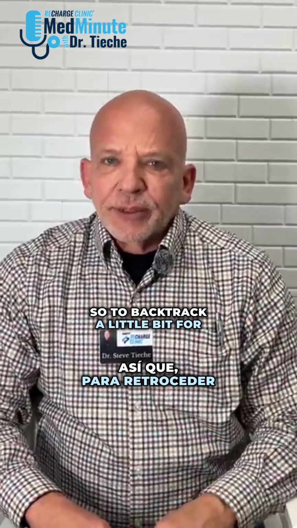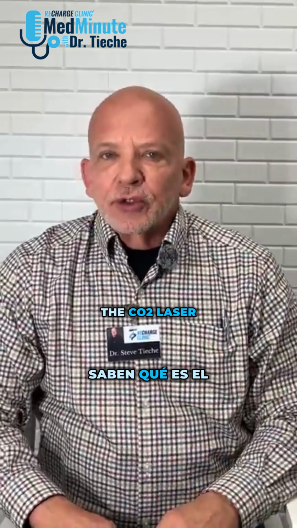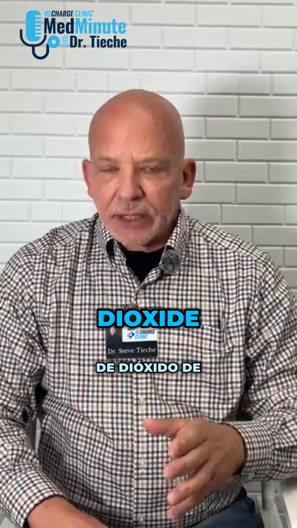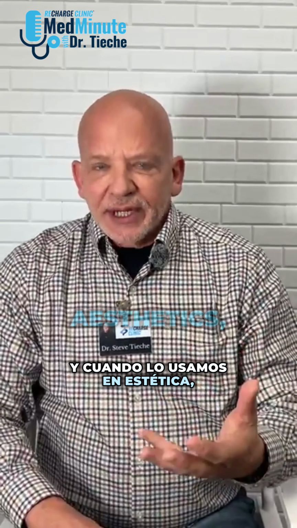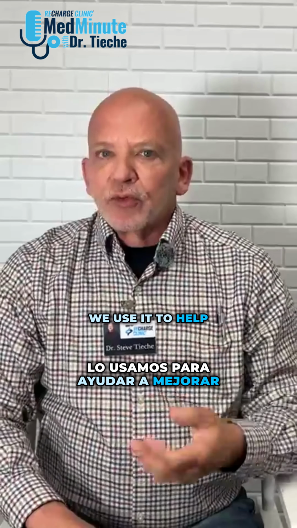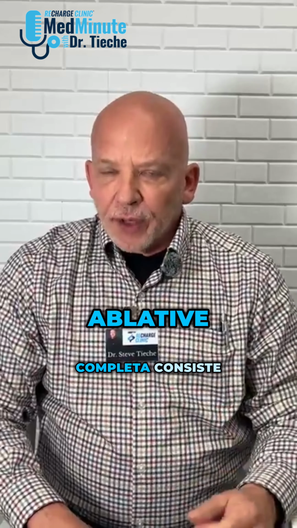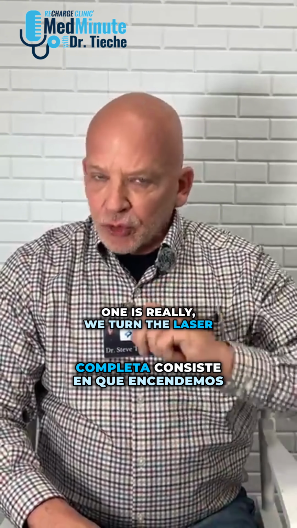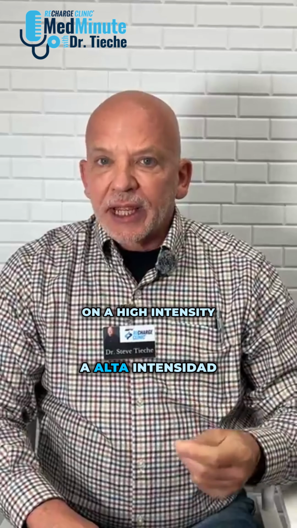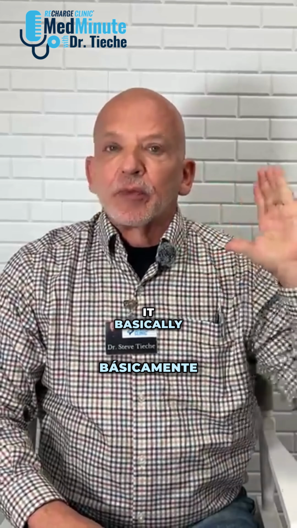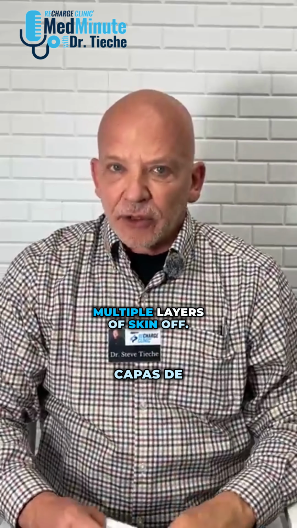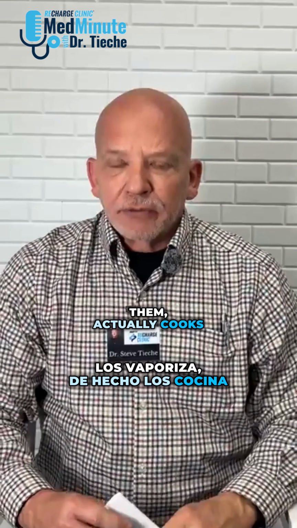So to backtrack a little bit, for people who don't really know what the CO2 laser is, it's a carbon dioxide laser, and when we use it in aesthetics, we use it to help improve the skin's integrity. So the fully ablative one is really, we turn the laser on a high intensity and it basically removes multiple layers of skin off. It vaporizes them, actually cooks them off.